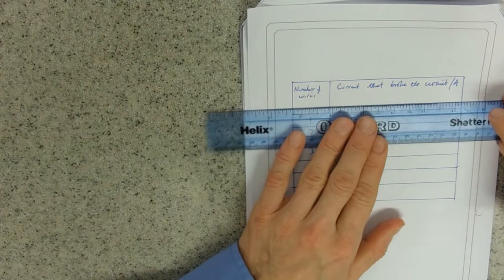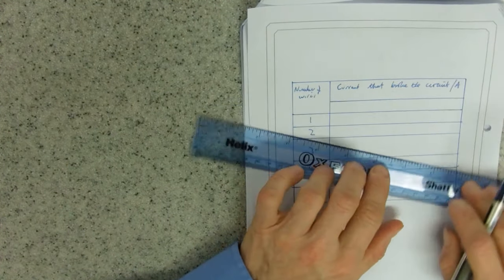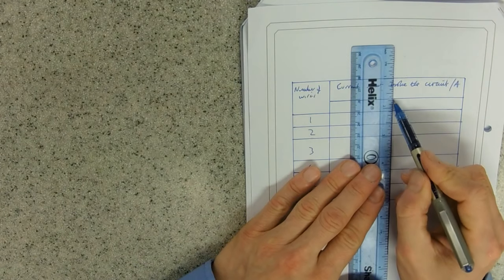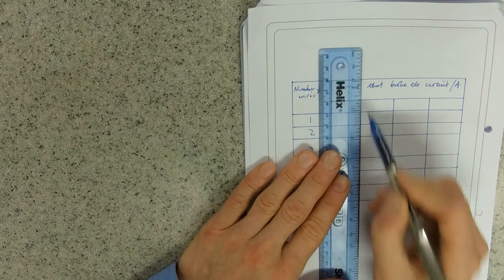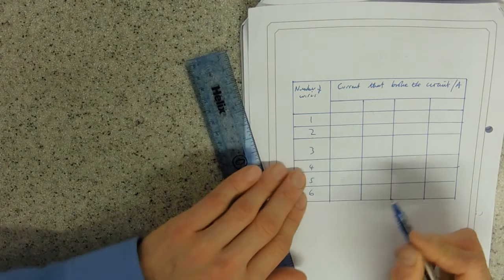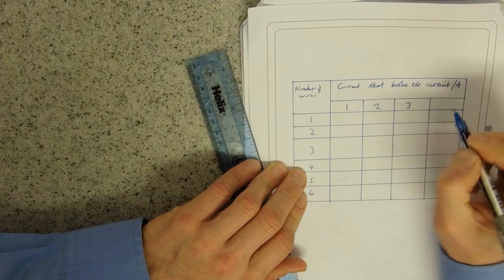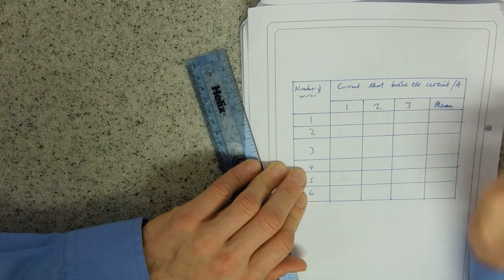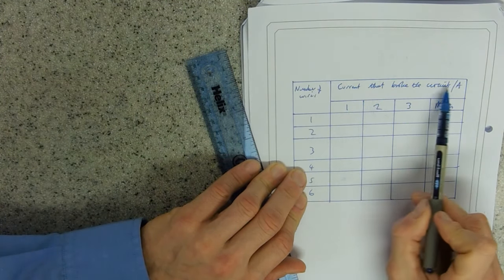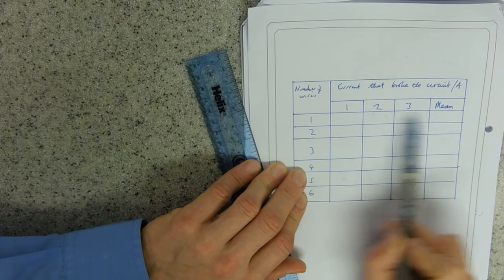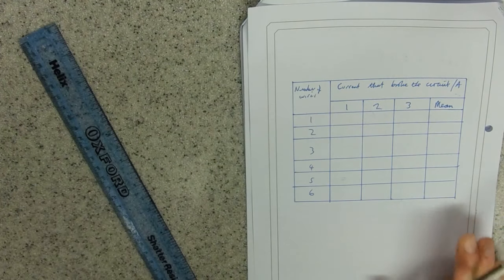If I had 3 sets of results and a mean, this is what our table would look like. So our first set of results, second set of results, third set of results, and a mean there. And you'll notice that this dependent variable with the unit sits on top of all of our results and means. So if you're doing repeat results in the experiment, that's what your table will look like.